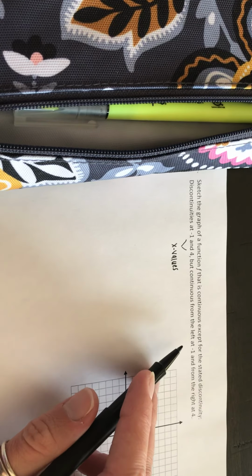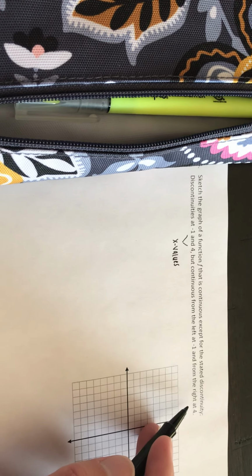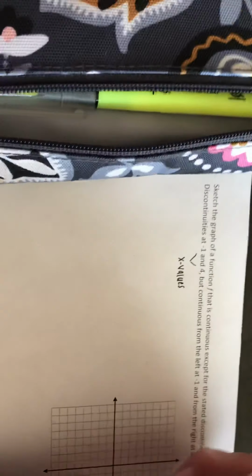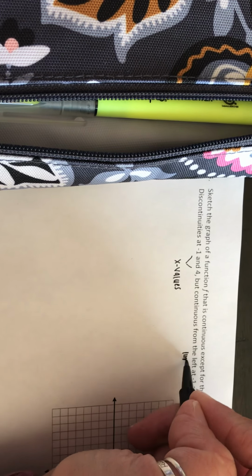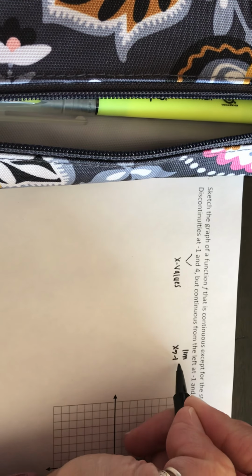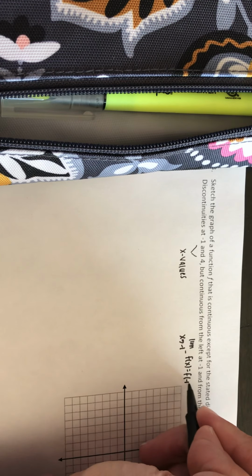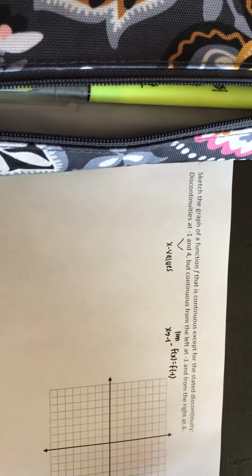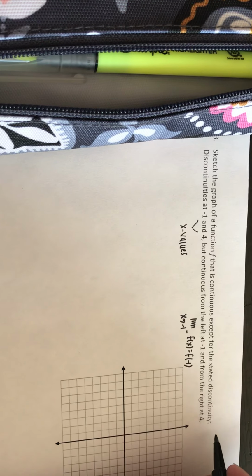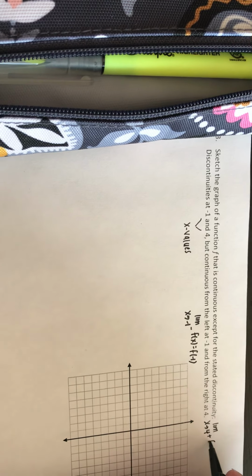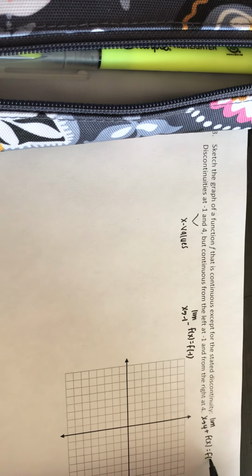But we're continuous from the left at -1 and we're continuous from the right at 4. So basically what that tells us is that over here, the limit as x is approaching -1 from the left of f of x must be equal to f of -1. That's what it means to be continuous from the left. Over here, what we're saying is that the limit as x is approaching 4 from the right of f of x must be equal to f of 4.